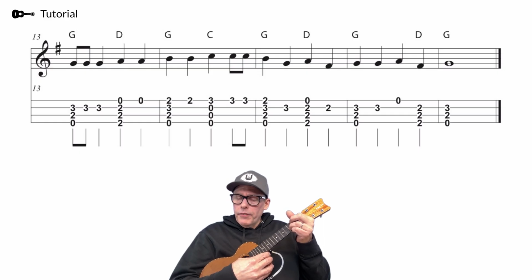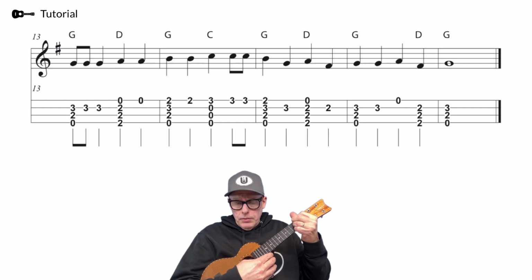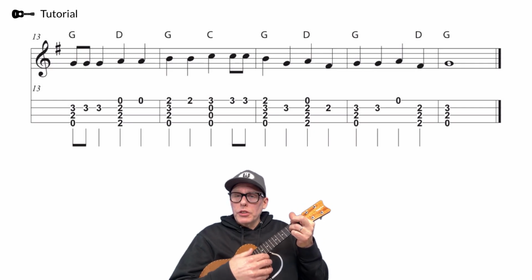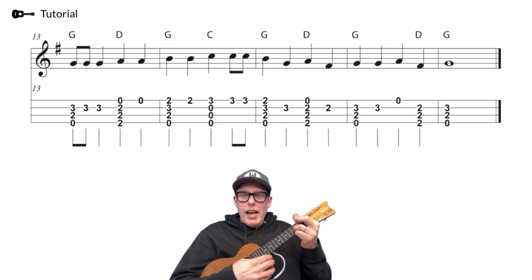Repeat the 2nd string, 1st string open, D chord, strings 4, 3, and 2. G chord, strings 4, 3, and 2. And that's the Erie Canal on low G GCEA ukulele.